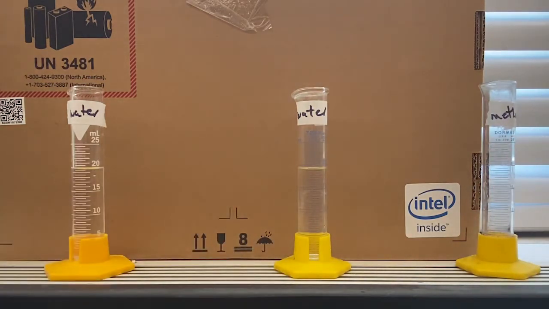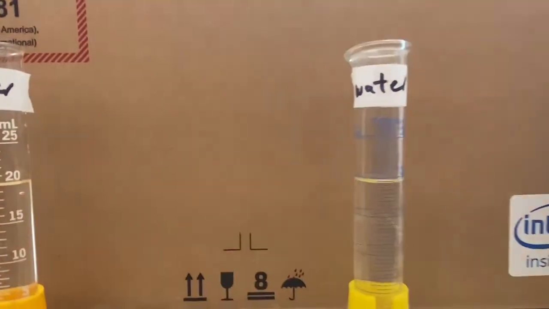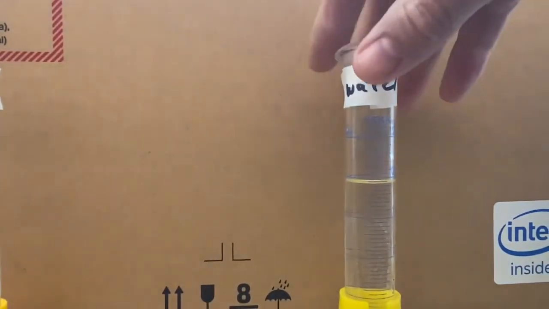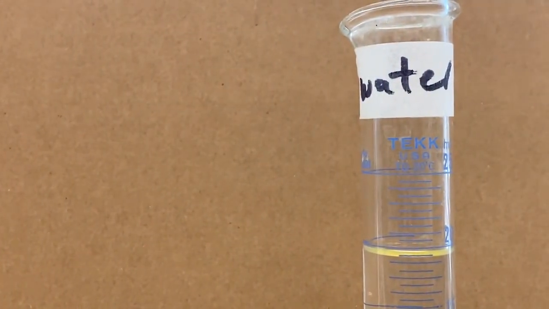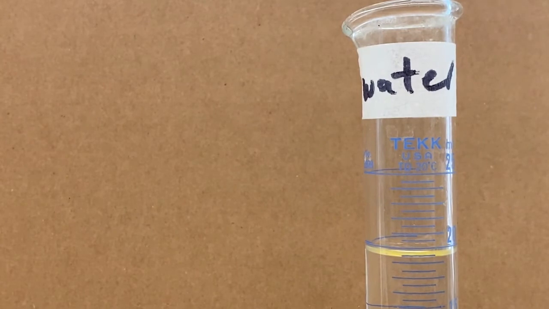Now, let's zoom in on that. Let's get in nice and close. And if we turn that slightly so we can see it, if you take a really good look at that, what you should see is that it's actually not 20 milliliters. We end up with 19 milliliters total. So we started with 10 milliliters of water and 10 milliliters of methanol, and when we mixed them, it added up to 19, not 20. So the question is, where did that other milliliter go?